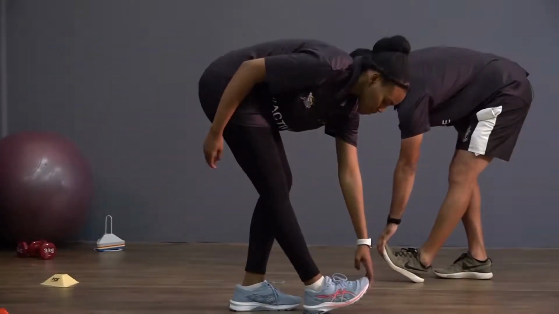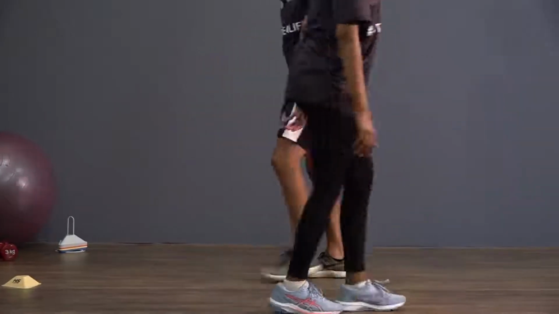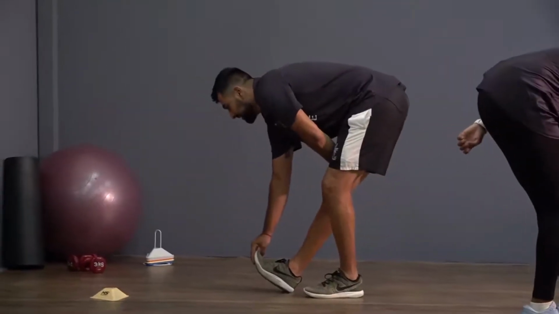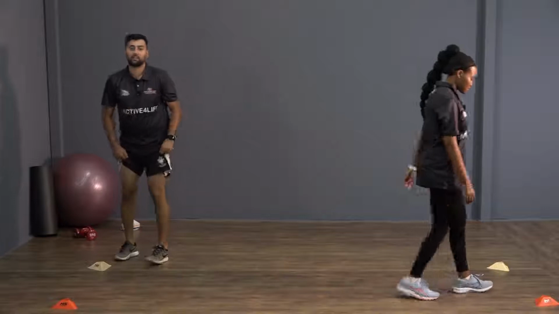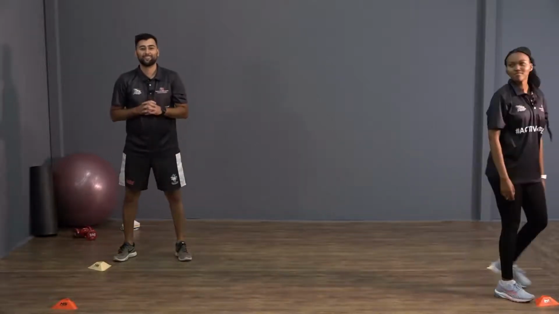Very good, guys. Keep going at home. This is a very, very good stretch for your hamstrings. And well done, Zintle. Very well done, everyone.